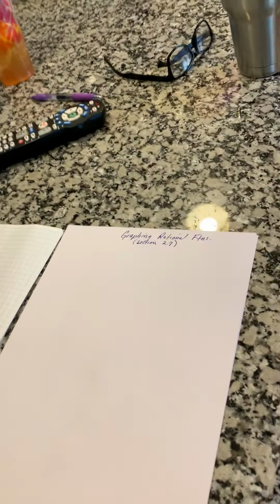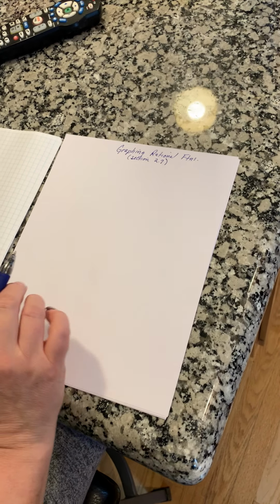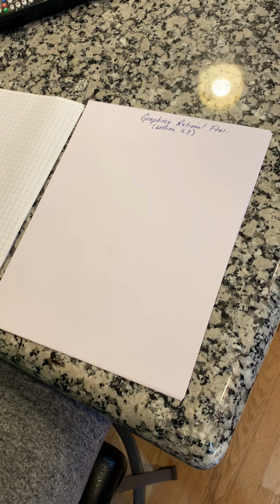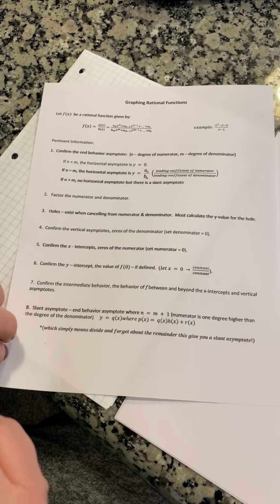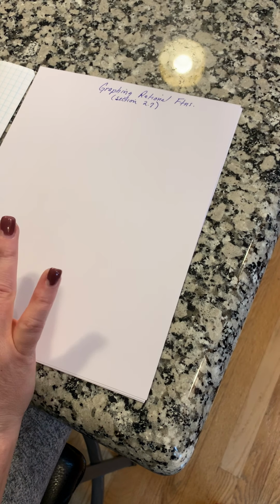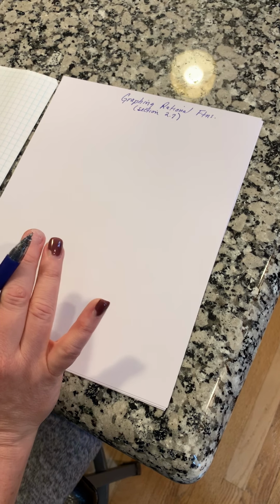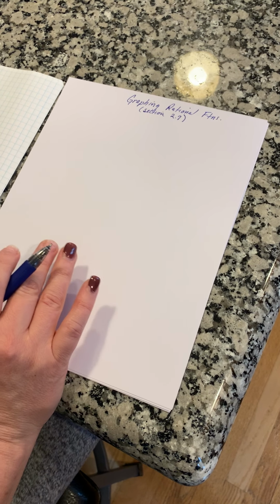So let's go. All right, so we're going to be graphing rational functions, which is section 2.7 in your book. I sent you this sheet already, so hopefully you have it or printed it or whatever. It's a nice little step-by-step on how to get this stuff done.